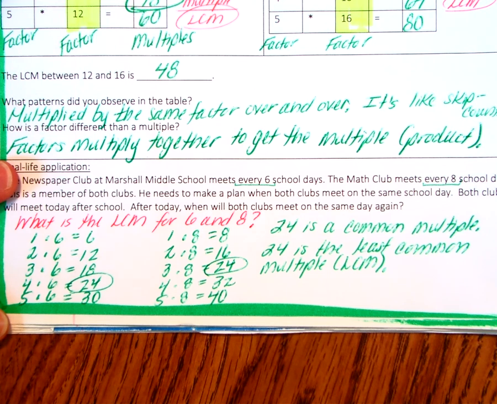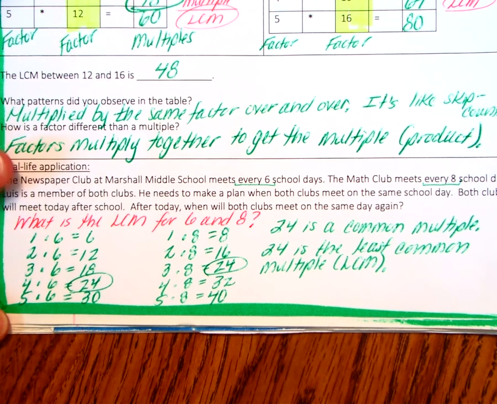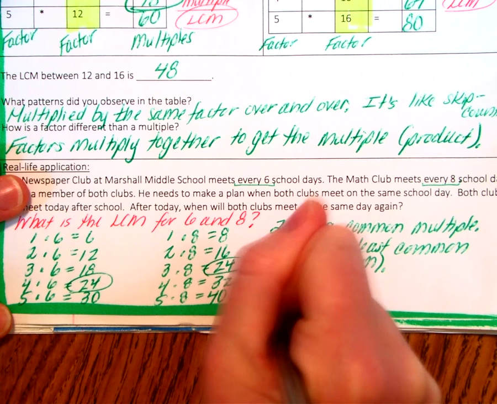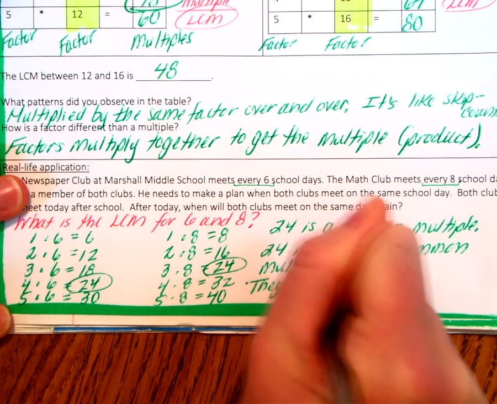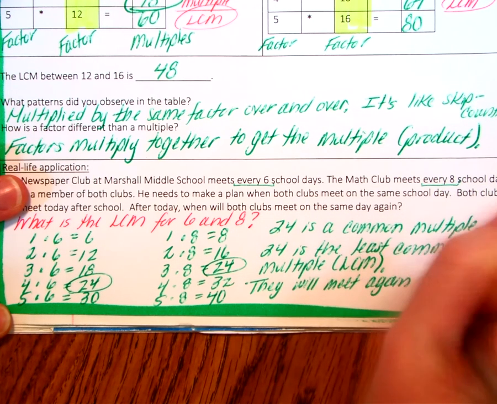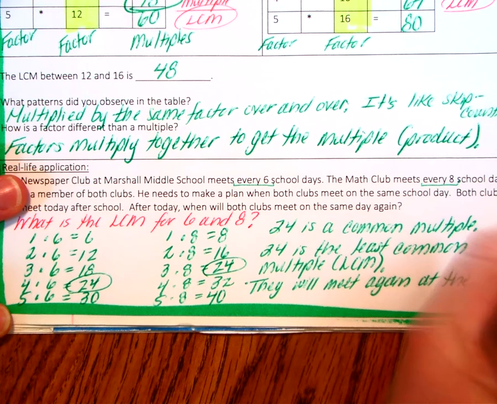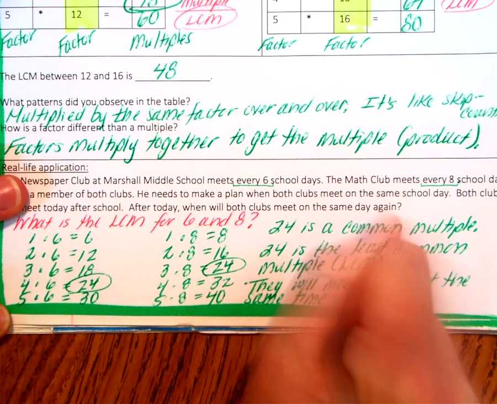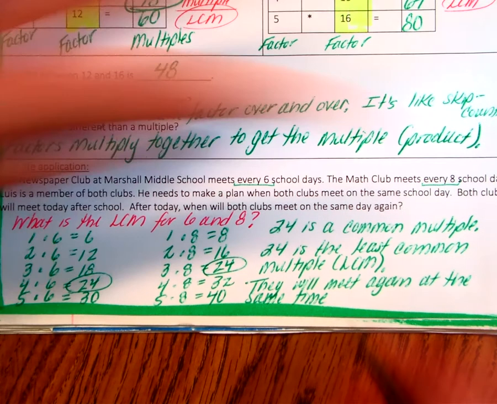They will meet again in how many school days? The 2 clubs will simultaneously meet again in how many school days?